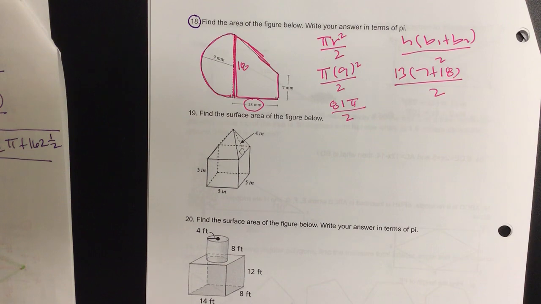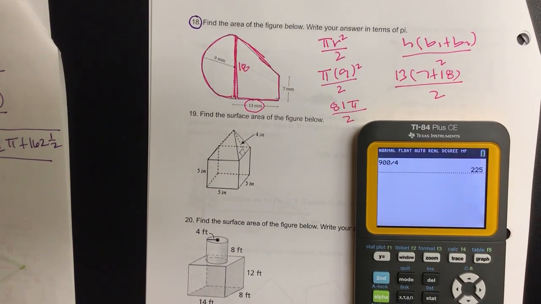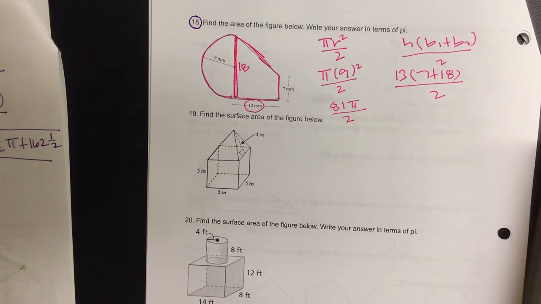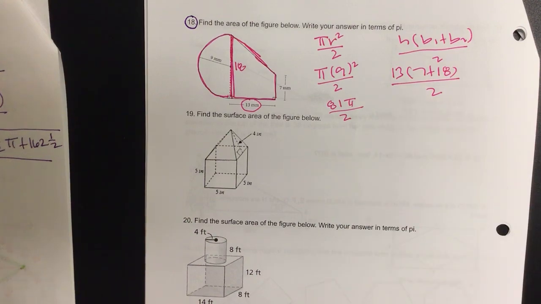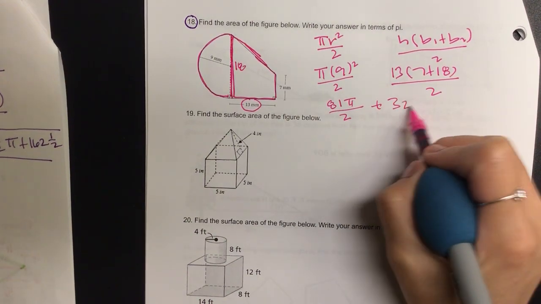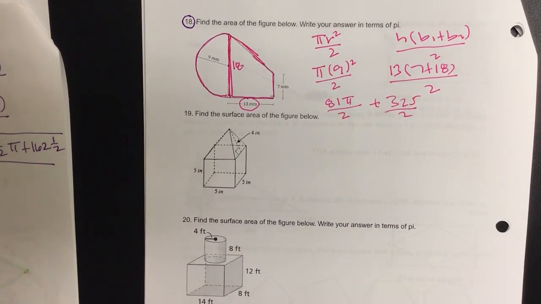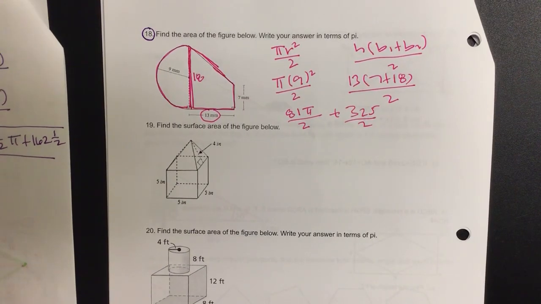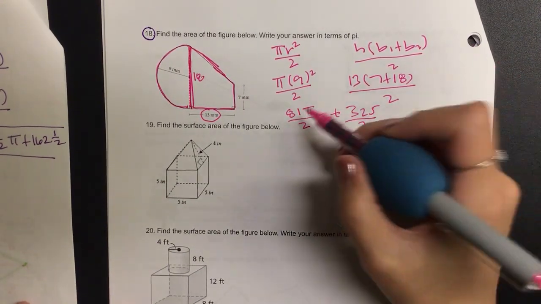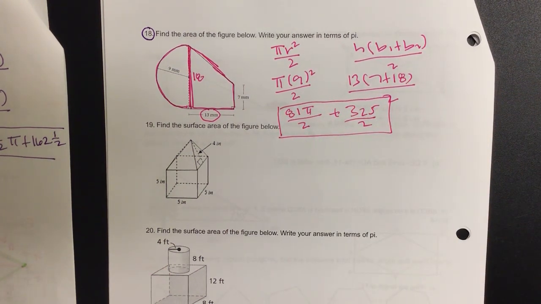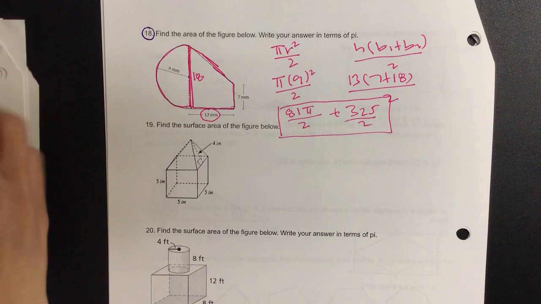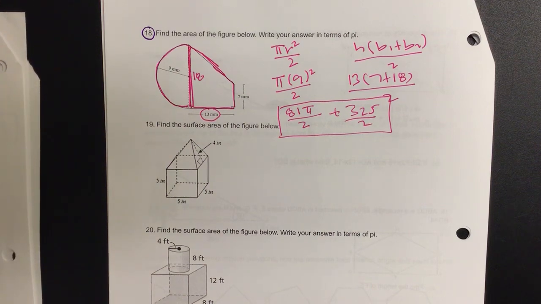Why not put this on the calculator? We got 25 times 13 divided by 2. And then let's make it into a fraction. I have 325 over 2. 162.5 is also fine. And it says in terms of pi, that's already in terms of pi, so I'm happy with this. Could I write this as a mixed fraction if I want to? As in, like 40 and 1/2 pi and so on? That's up to you.